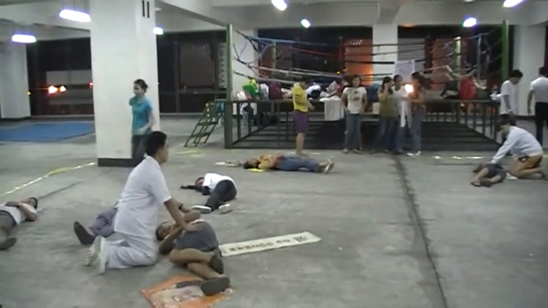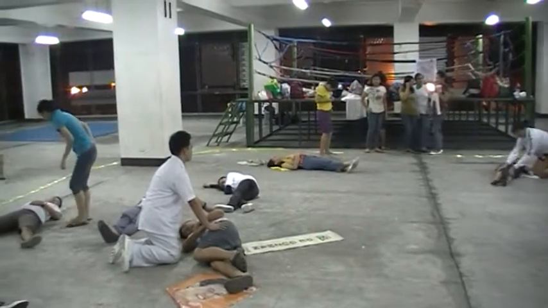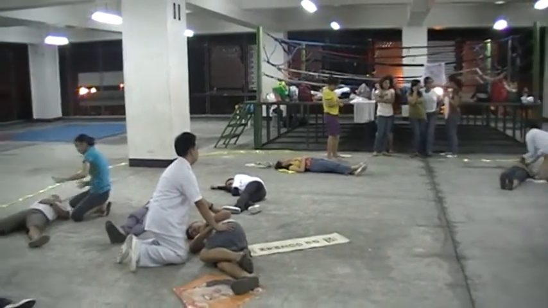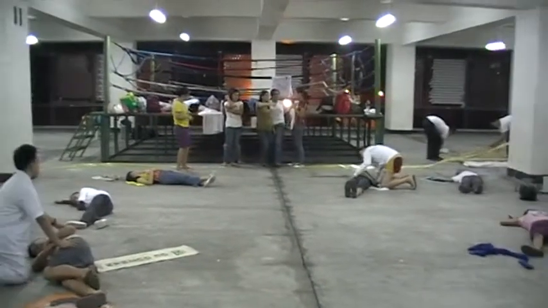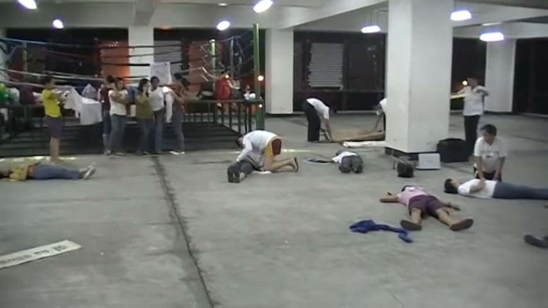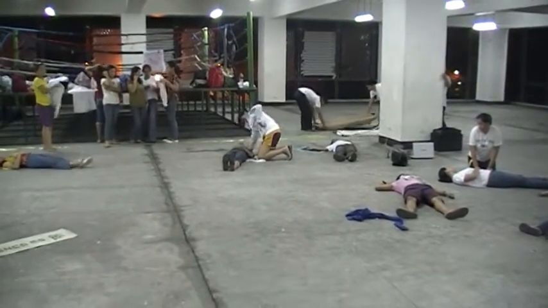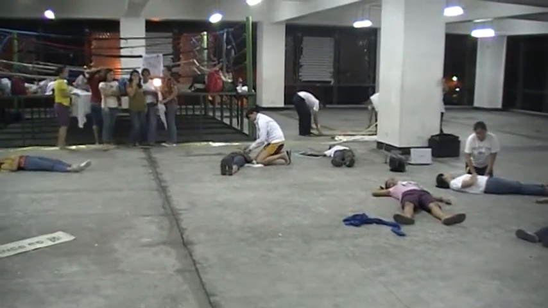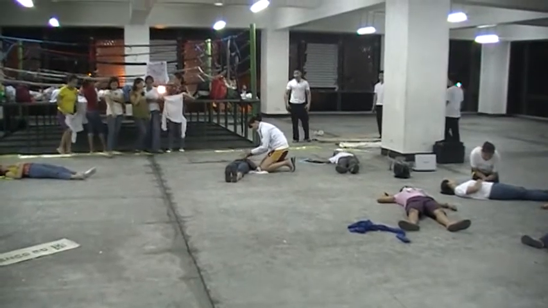Our next victim is not breathing. Try to reposition and open airway. The victim is still not breathing, attempt to open airway with head tilt, chin lift maneuver. If victim is still not breathing, classify as black for deceased or unresponsive. You will not start CPR at this point. Move on to your next victim.